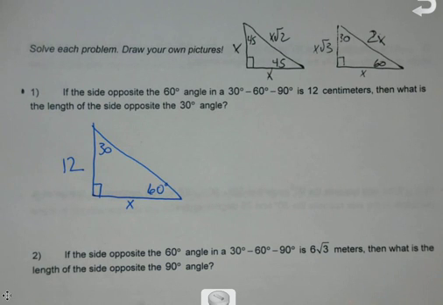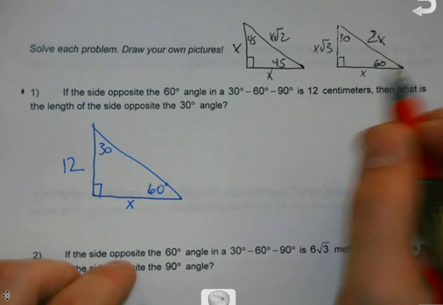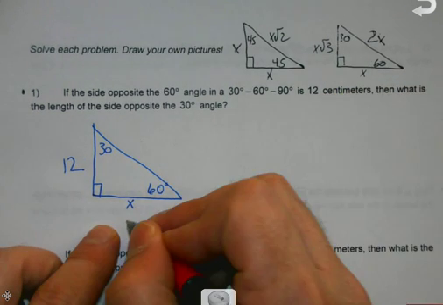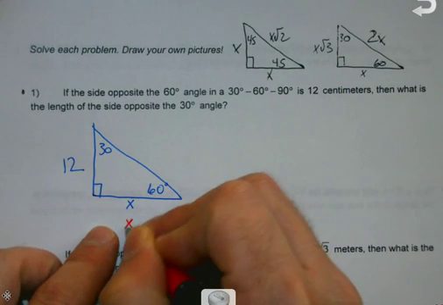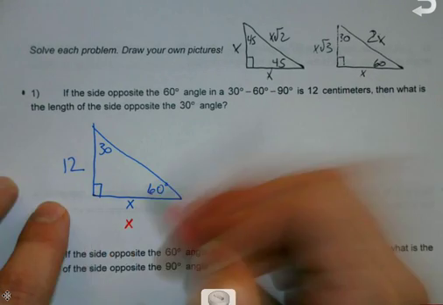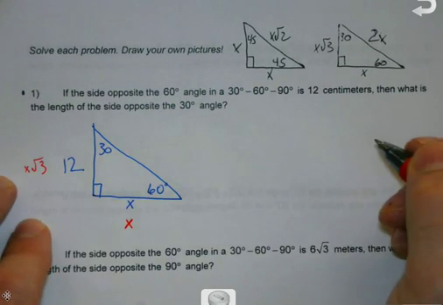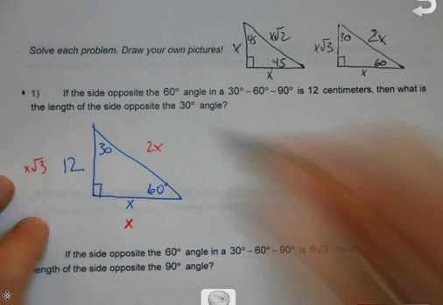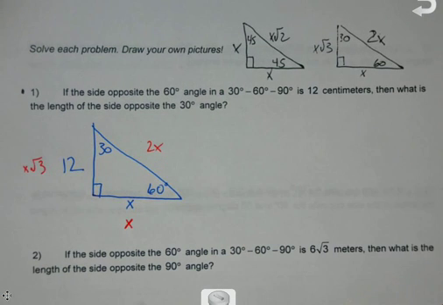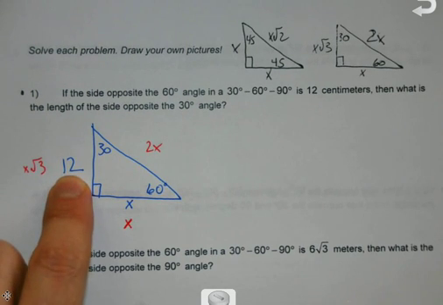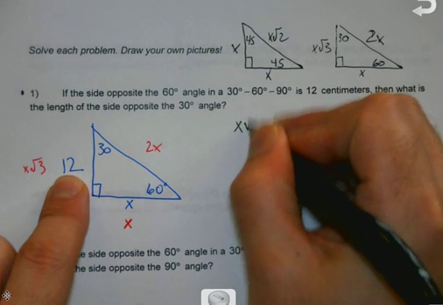Now here's what I want you to do with the different color that you should have picked up on the way in. I want you to actually go and label the sides with their correct measures, and here's what I mean. I want you to do this in a different color. Opposite of 30 is x, opposite of 60 is x square root of 3, and my hypotenuse is 2x. Now you go back and you say, okay, I got to do some algebra. Where's the side? I have a number here. Okay, so I'm going to do an algebra equation.